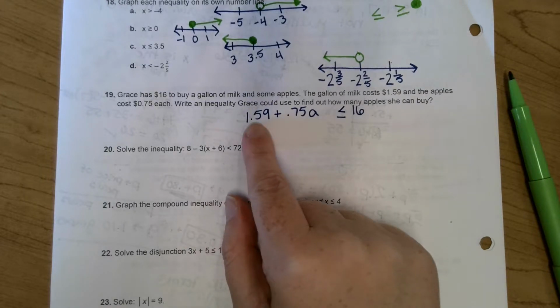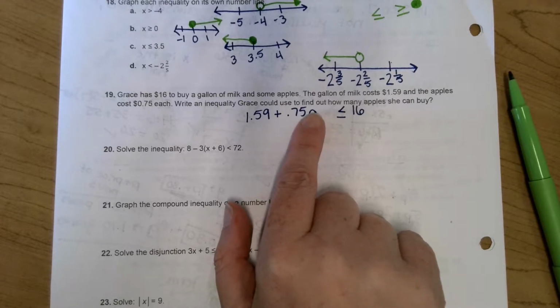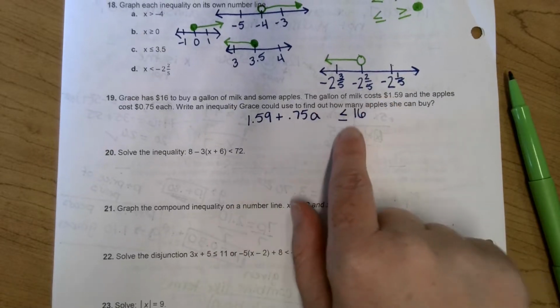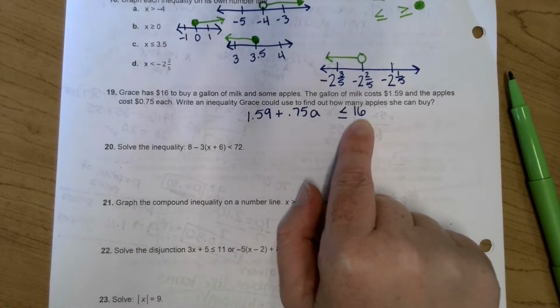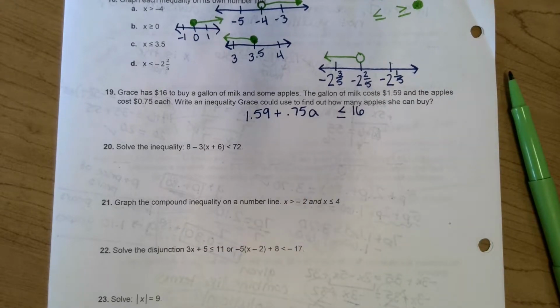Okay, so if we're looking at this, I've got my milk, I've got my 75 cents per however many apples, and I've got it set up to where it is less than or equal to the amount of money I have. I don't think it's actually asking us to solve it. I think it just wants us to write the inequality. And this is a good inequality. This is what we would want. So less than or equal to $16.